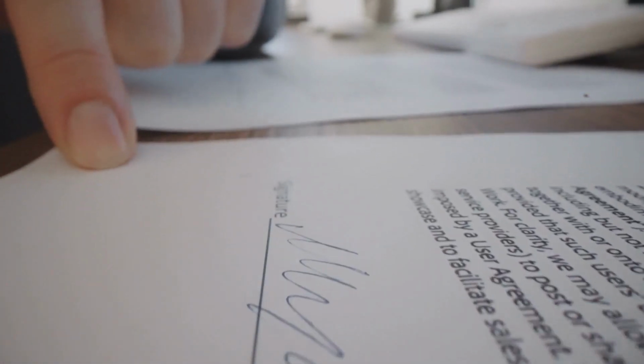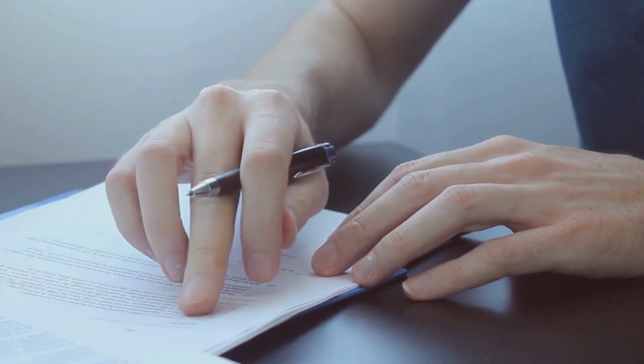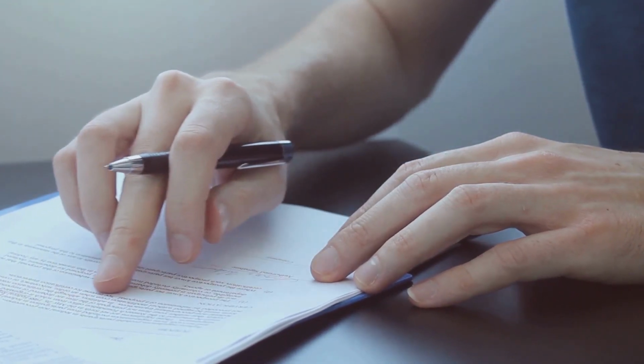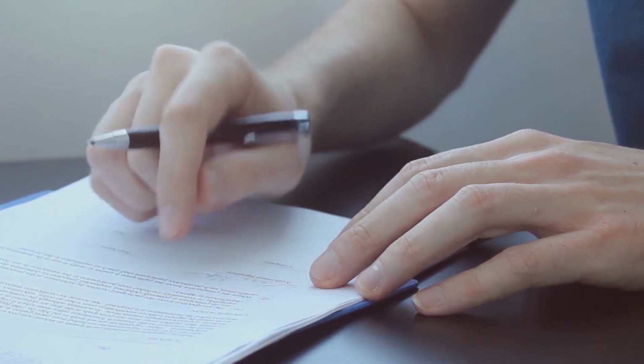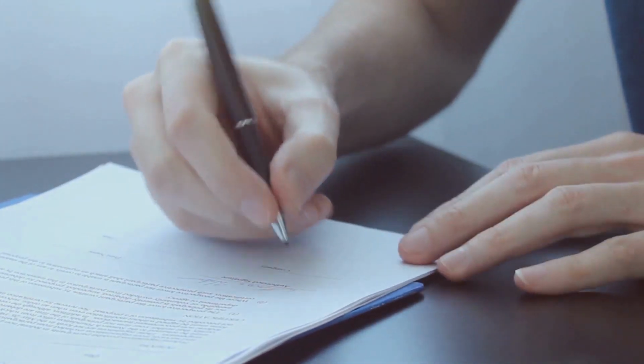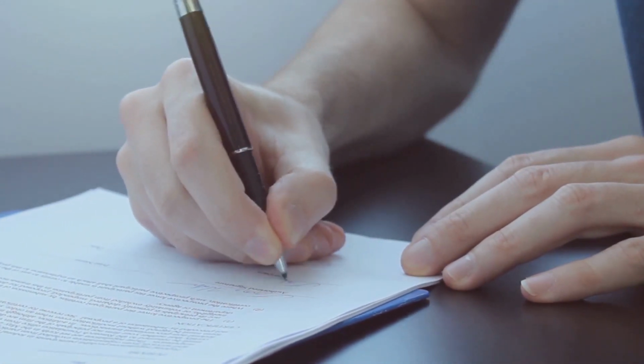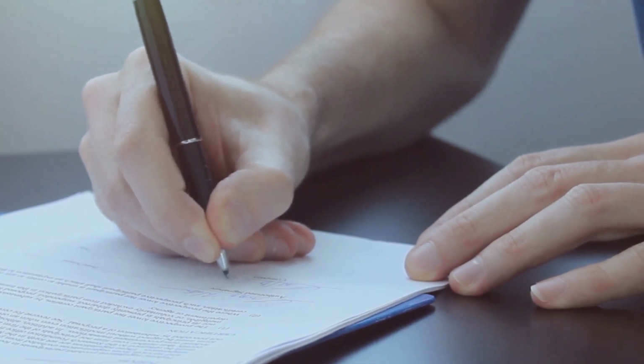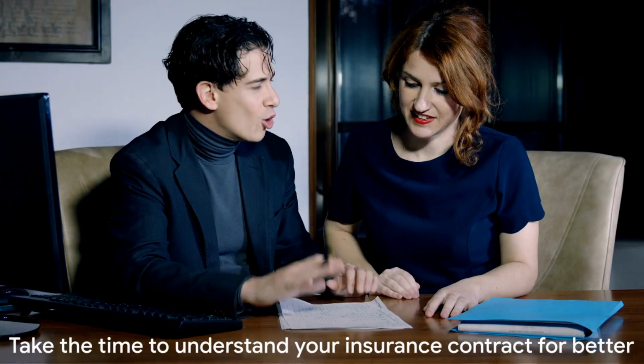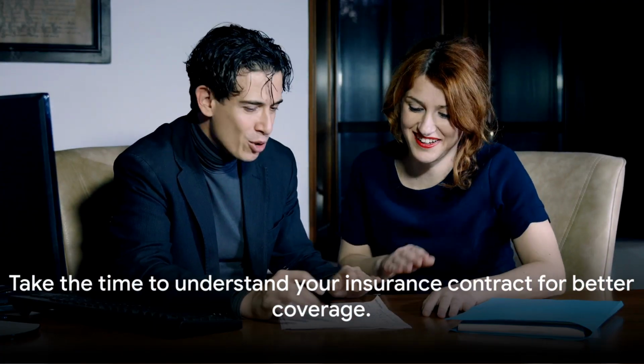Understanding these elements, from indemnity and non-indemnity contracts to insurable interest, subrogation, the doctrine of utmost good faith, the doctrines of adhesion, waiver, and estoppel, and the concepts of endorsements and coinsurance, is crucial to making informed decisions about your insurance needs. So the next time you're handed an insurance contract, don't just skim through it. Take the time to understand these key elements and ensure you're getting the best possible coverage. After all, knowledge is power, and understanding your insurance contract is a step towards financial empowerment.